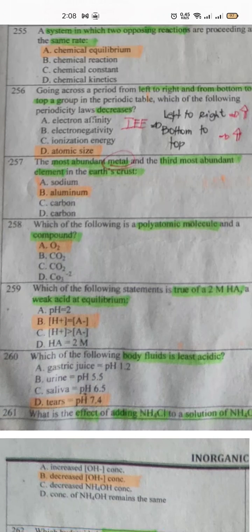Number 259. Which of the following statement is true of a weak acid HA at equilibrium? That is your letter B. So, at equilibrium, the concentrations are equal. Dapat yung H at saka A mo, dapat equal. So, that is letter B.